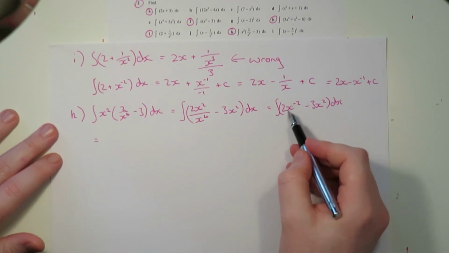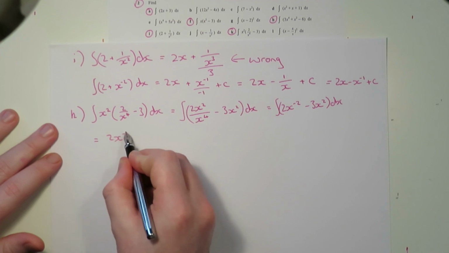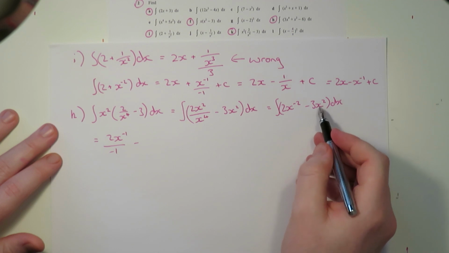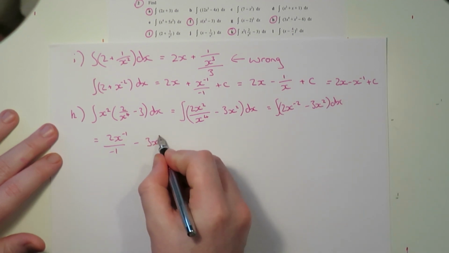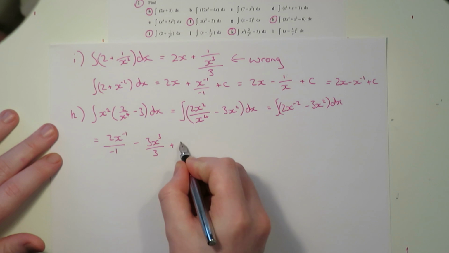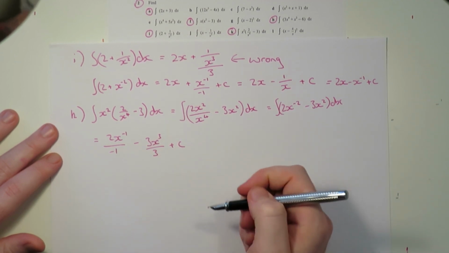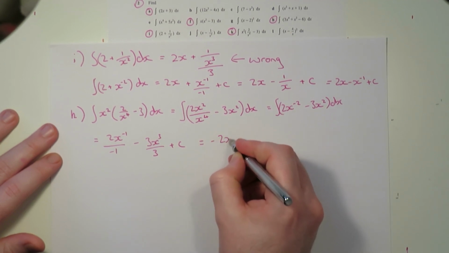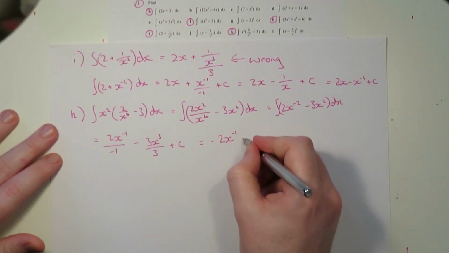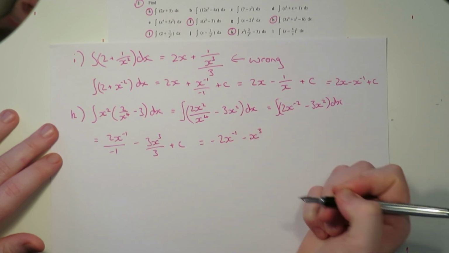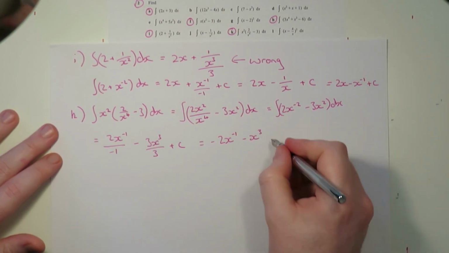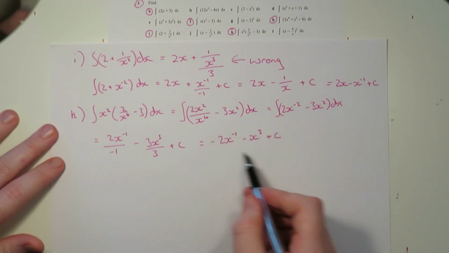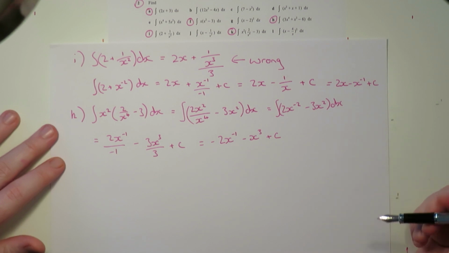So you say increase the power by 1, you'll have 2x to the minus 1 divided by the new power. The next term, increase the power by 1, you'll have 3x cubed, and then divide by the new power. And don't forget the plus c. And then here you can simplify this somewhat. You can say that that is minus 2x to the minus 1 minus x cubed. And there we go. And don't forget as well the plus c. So this is basically how you integrate.